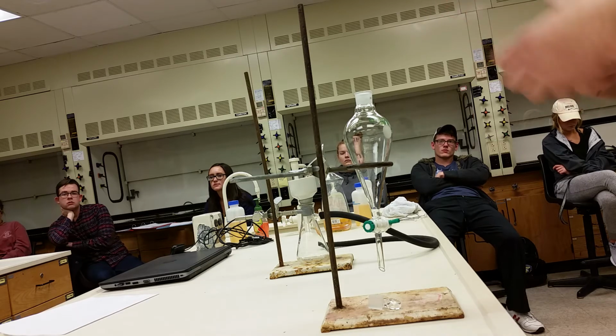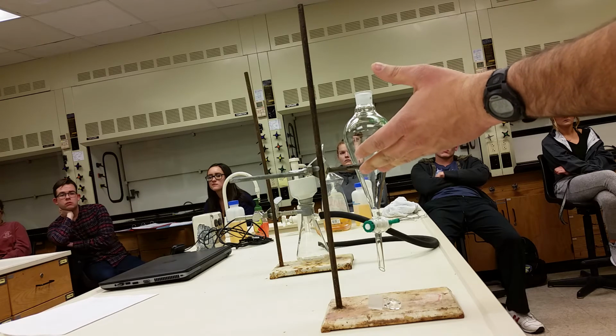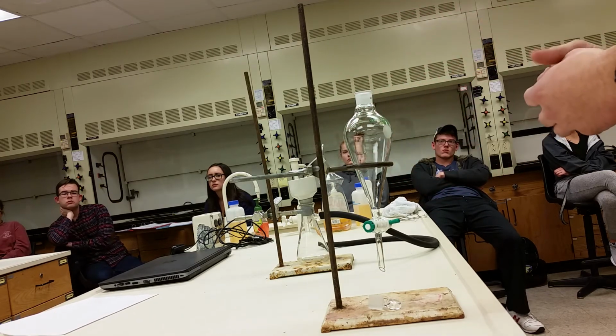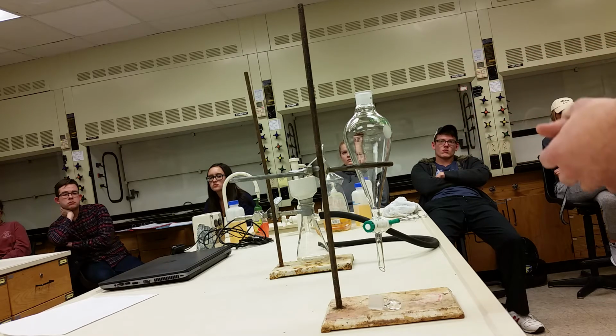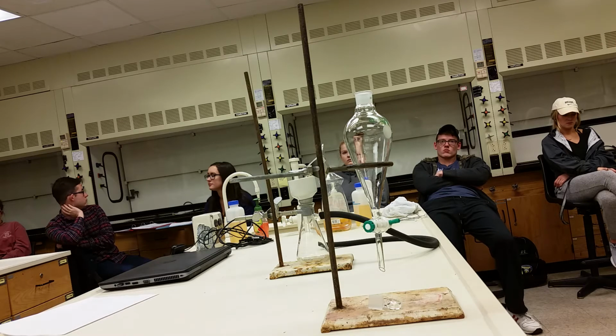Rinse with a little bit of ethyl acetate. All the magnesium sulfate will be caught in the filter paper, and your compound and the ethyl acetate will go into the beaker. Then you take the beaker, put it on the hot plate, and boil. You evaporate off the solvent.